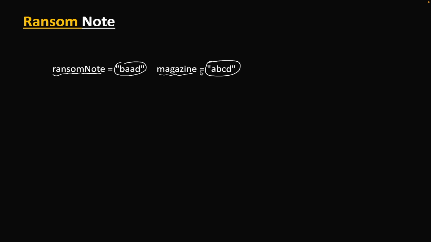We see that in this magazine, we have the letters A, B, C, and D. Each letter of this magazine string can only be used once in this string ransom note. We see that we have A, we have A, we have B, then we have A. We see that we have only one A in this magazine. So we have to return false. We cannot construct a ransom note from magazine. So for this example, we are going to return false.